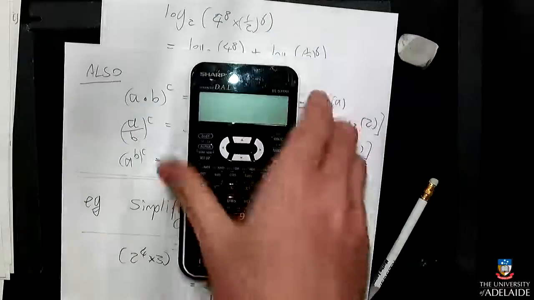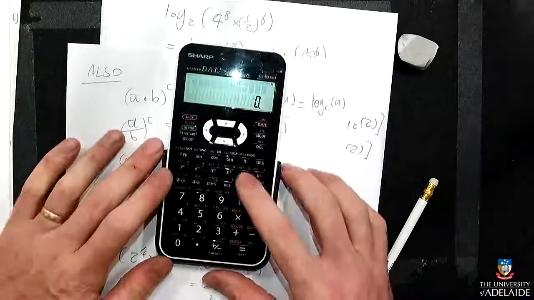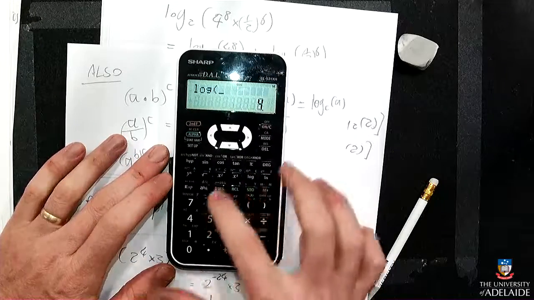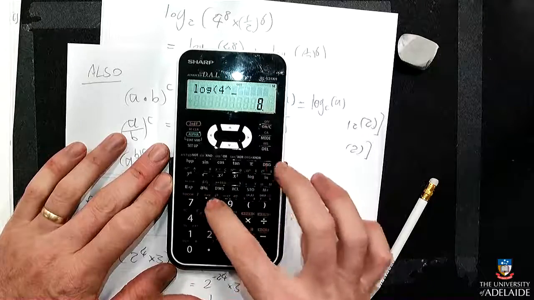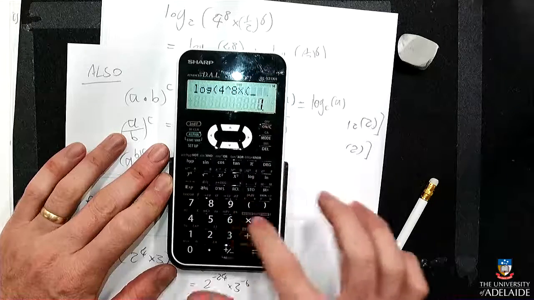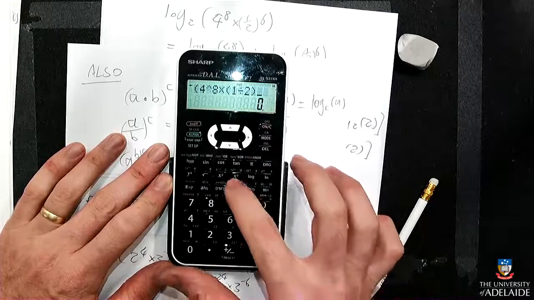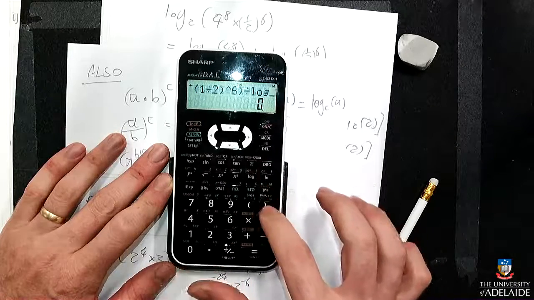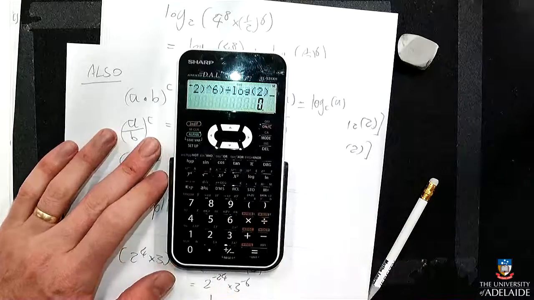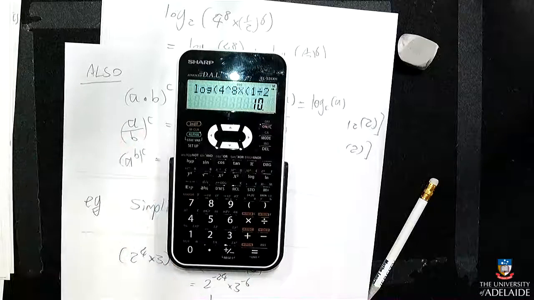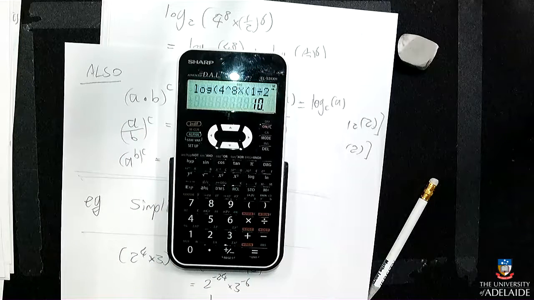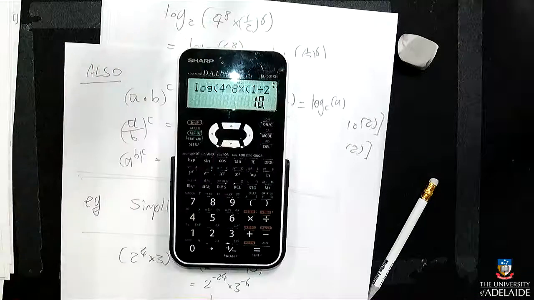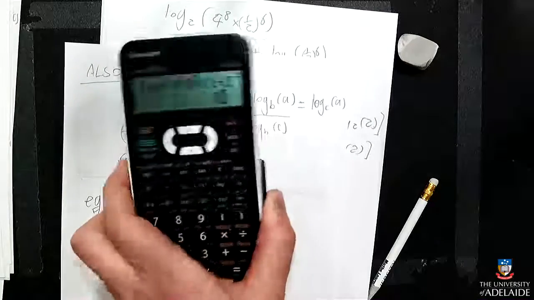Look, I'll get my calculator to do it. I can do log of 4 to the power of 8 times a half to the power of 6, divided by log of 2, and I get 10. So when you do log of something divided by log 2, that's the same as doing log base 2. And so you can get your calculator to do log base 2 if you know that rule.